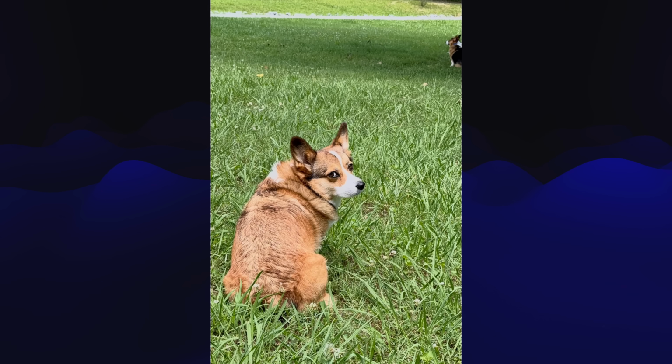Now there is one thing to note here. The photos that you take while you're recording a video are not going to be the same high quality photos that you would normally get from your iPhone, but it's still a nice option when you want to be able to take photos and videos at the exact same time.